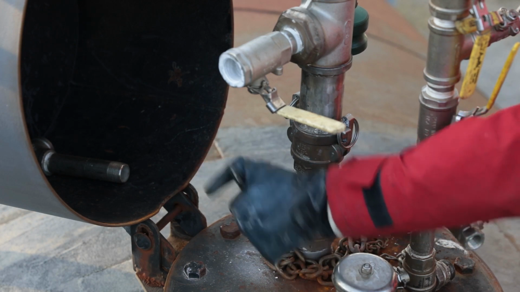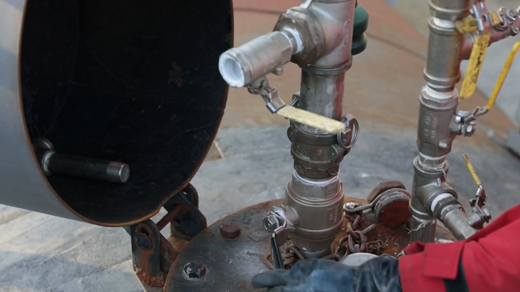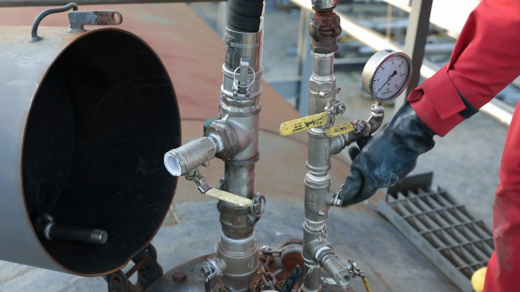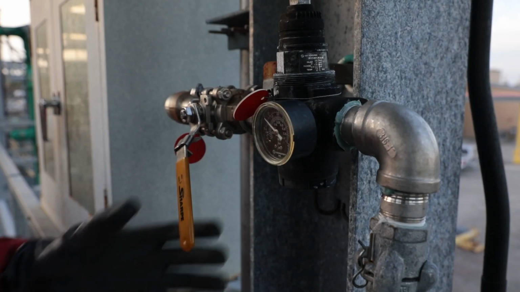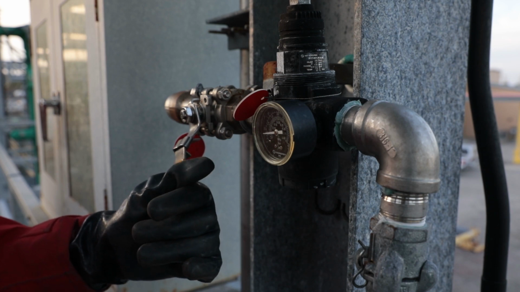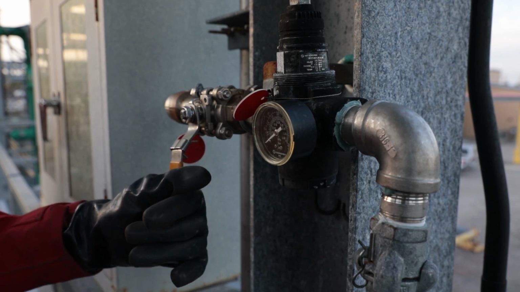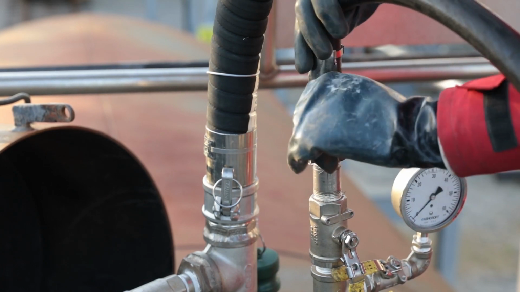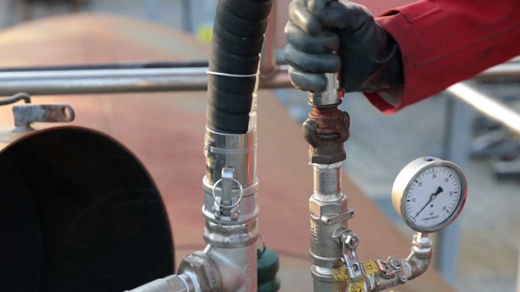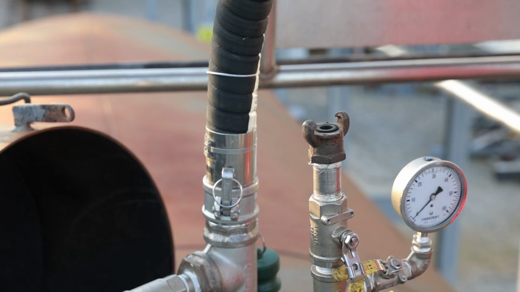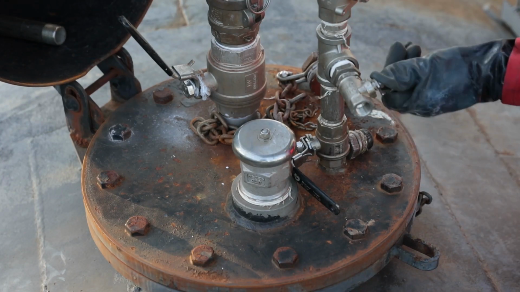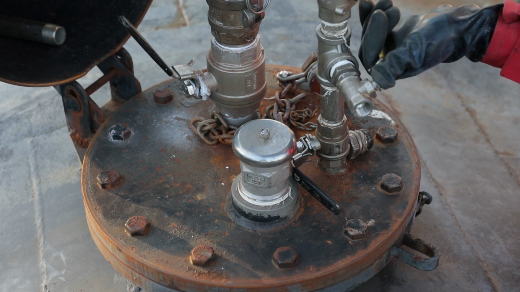When the caustic tank car has been unloaded, close the product transfer line. Close the tank car inlet valve. Close the compressed air supply. Vent the air from the manifold and remove the air manifold. After the air is disconnected, open the air inlet valve to vent any pressure from the tank car.